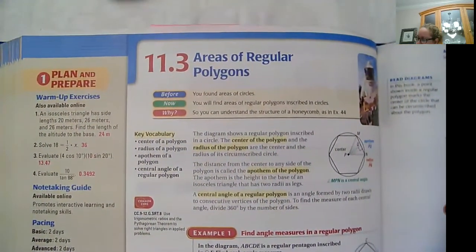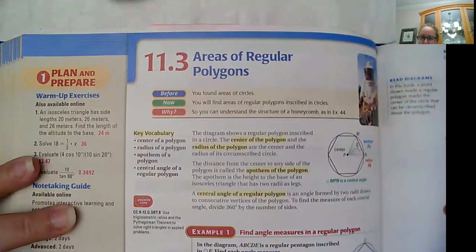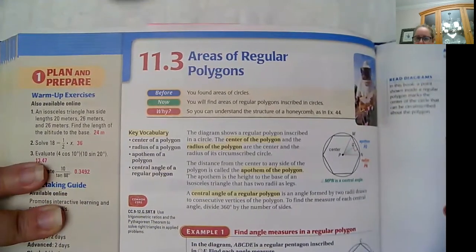Okay, guys, so we're starting 11.3. Make sure you title your page, areas of irregular polygons.